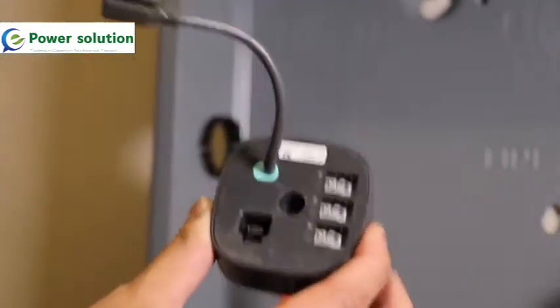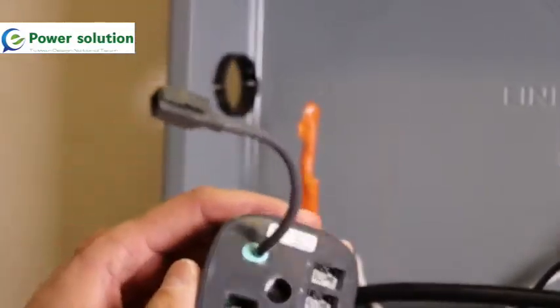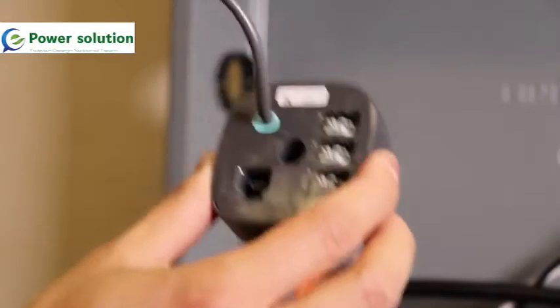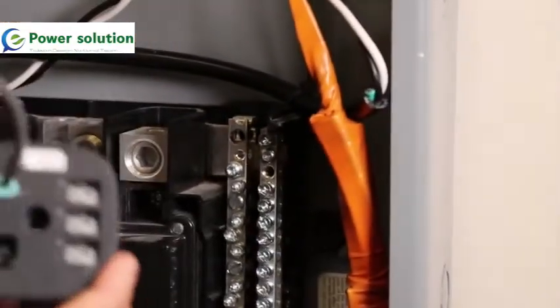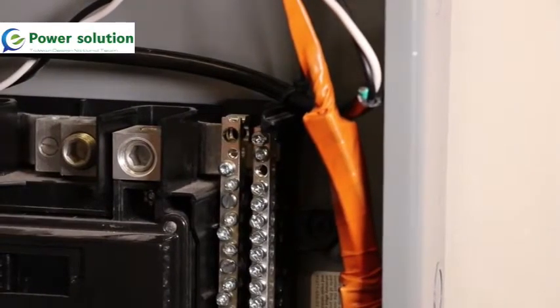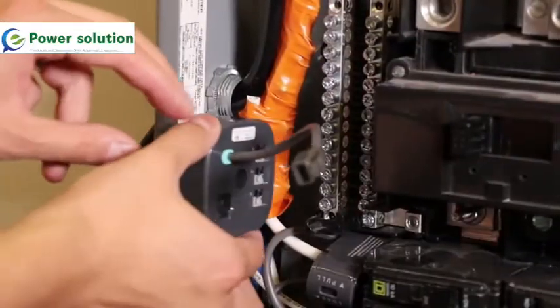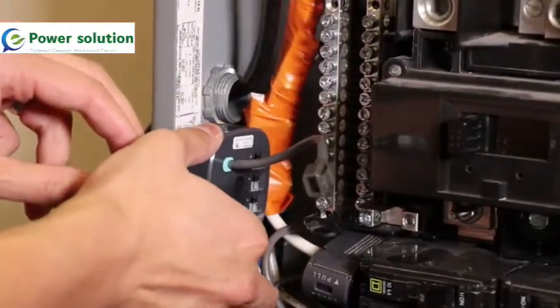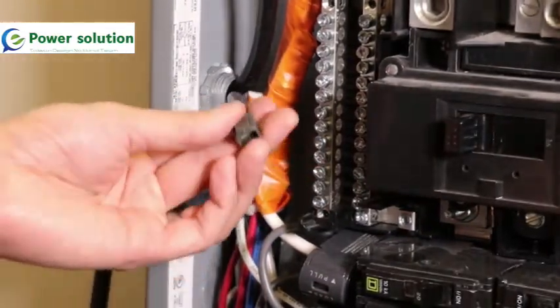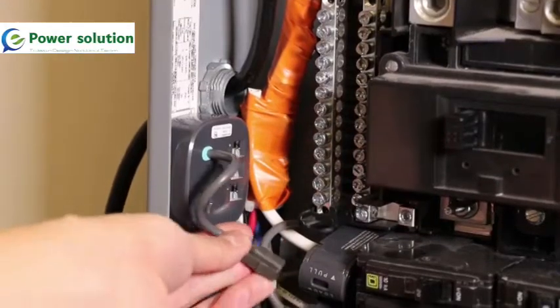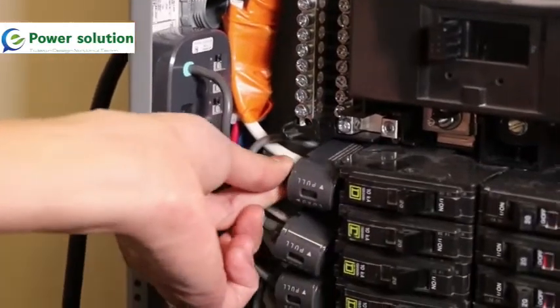If you require current sensors greater than 90 amps, you can use our generic interface module. To install it, pick a location along the panel that's convenient to seat the wires from. In this case, I'm going to put my generic interface module right here along the side of the panel. The data cable will connect directly to the smart CT.